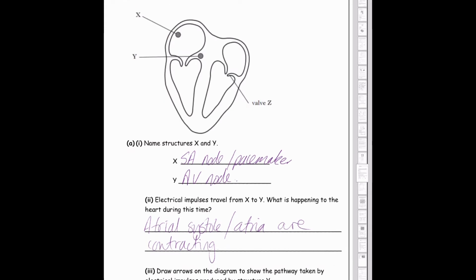So structure X in the diagram is the SA node, or the pacemaker, structure Y is the AV node, or atrioventricular node. What happens to the heart as the electrical impulse travels from X to Y? That is atrial systole, or the atria are contracting.